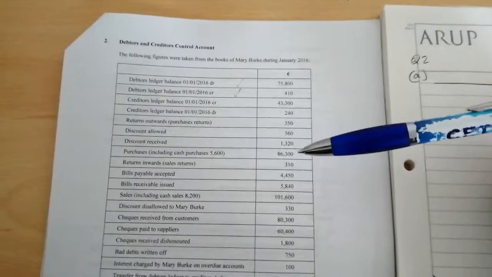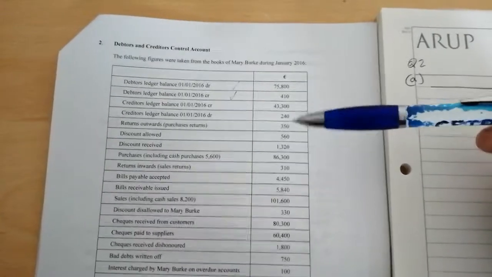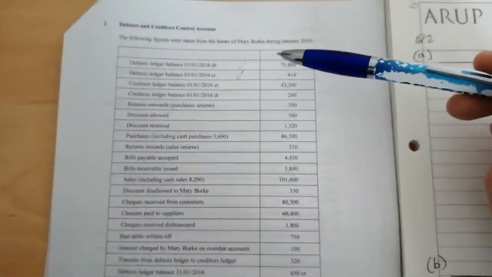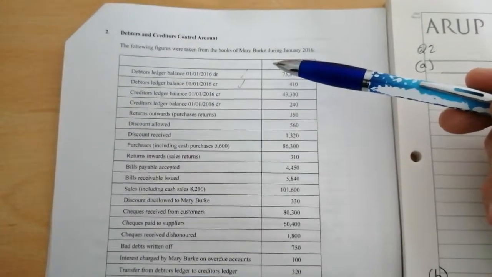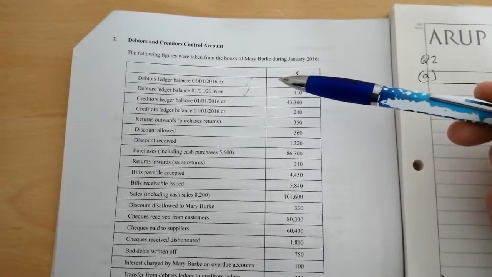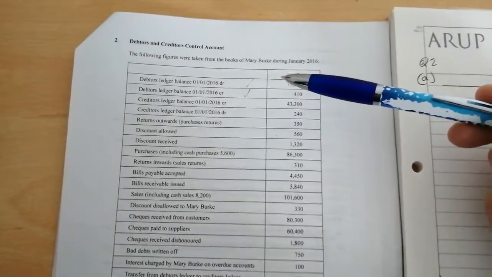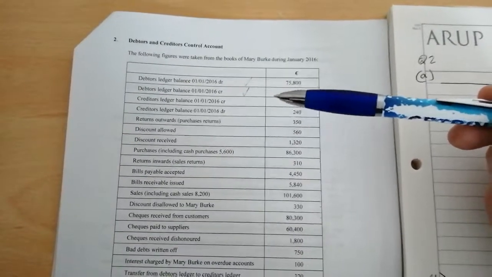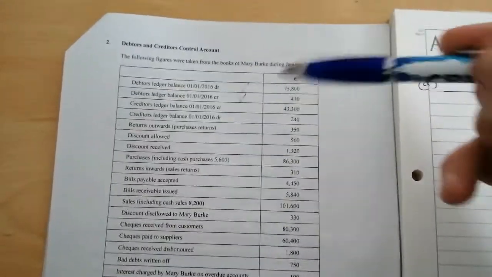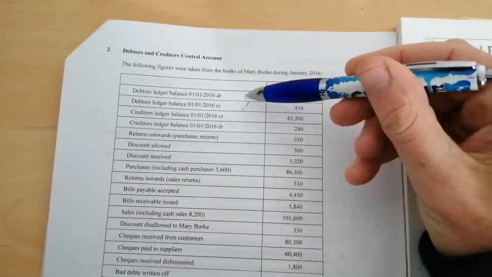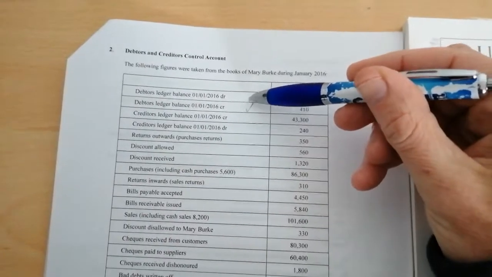So what I would say is the first thing that you might do to solve one of these questions is to identify all of the entries that go in the debtor's ledger. And once you've identified all those entries, then you might decide which side of the debtor's control account they go on. So I had started making this video earlier before I was interrupted, so I've started again here.